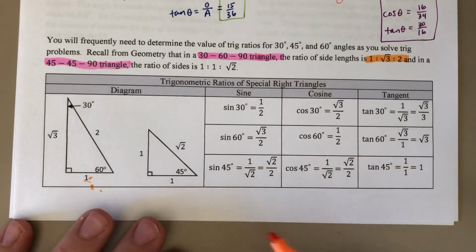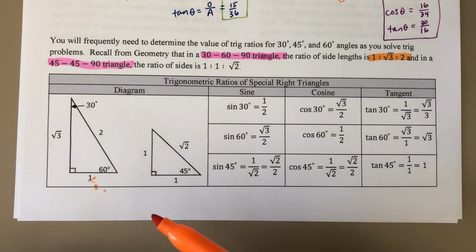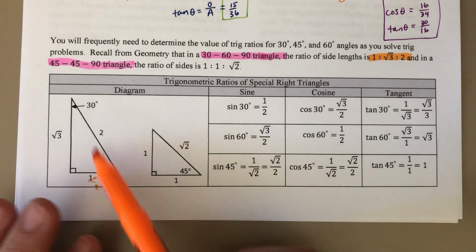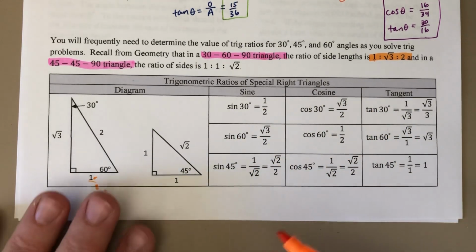The important thing, though, is if you don't remember the rules and all this that I just showed you, use trig. Trig works. If I were to apply trig to a problem with a 30, 60, 90 or a 45, 45, 90, I'm still going to get those values anyway. Okay?